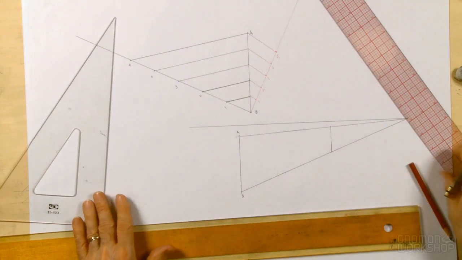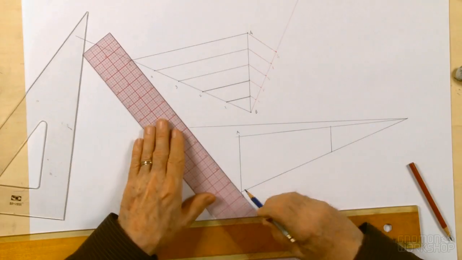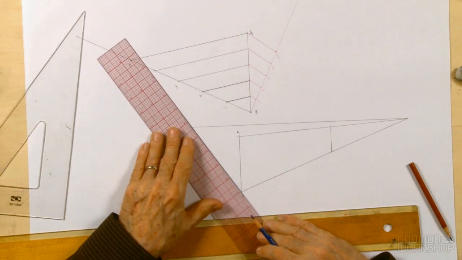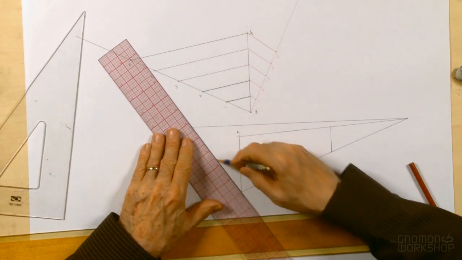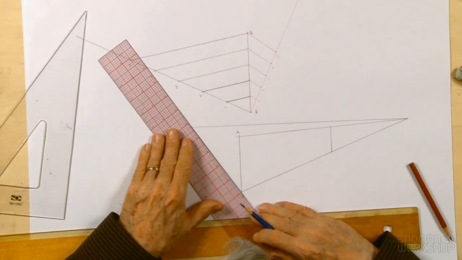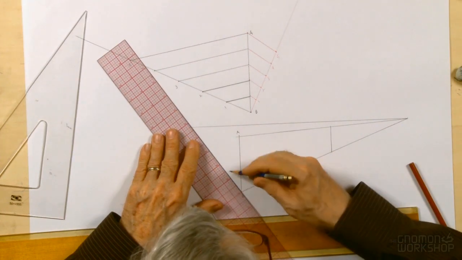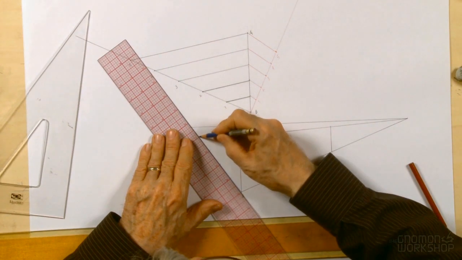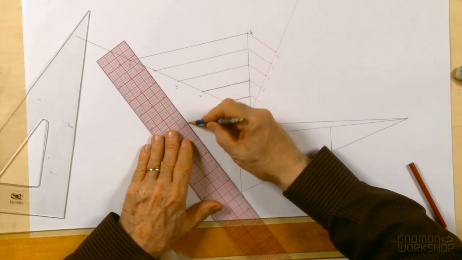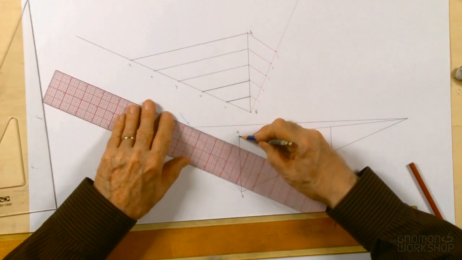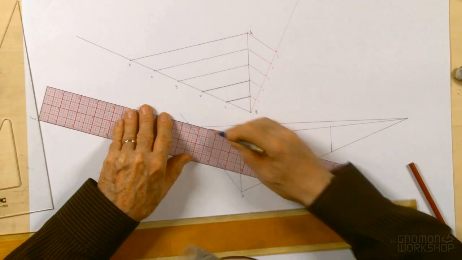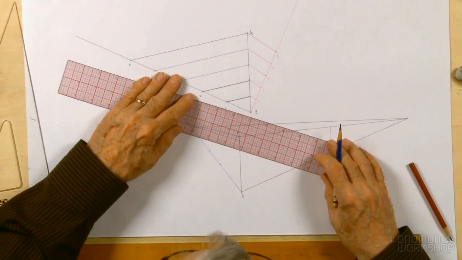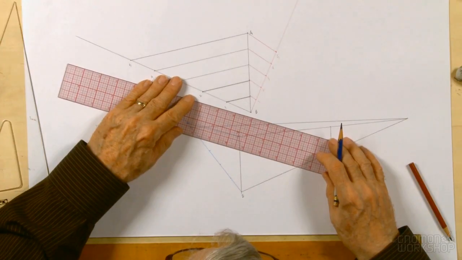So what I'll do is draw from B a tangent line at an arbitrary angle. Let's see, 1, 2, 3, 4. And I'm going to measure 5 equal units on that line. 1, 2, 3, 4, 5. And I'm going to draw a line from 5 to A, like this. And then I'm drawing lines from 4, 3, 2, and 1 that are parallel to 5A.